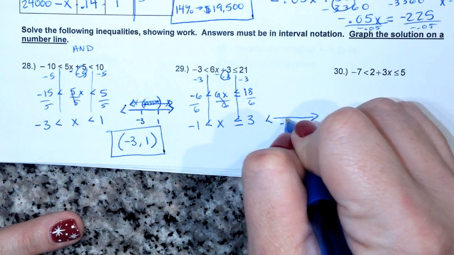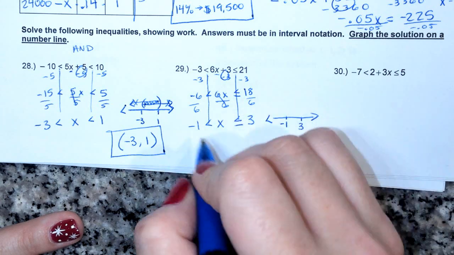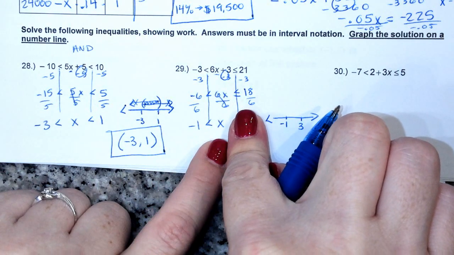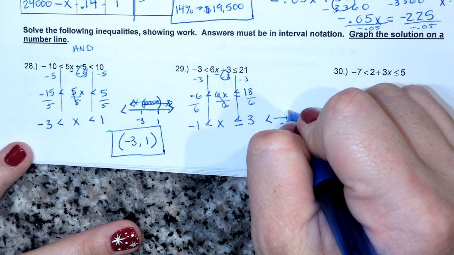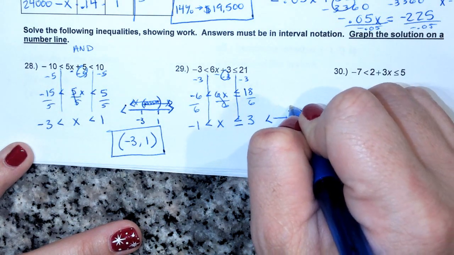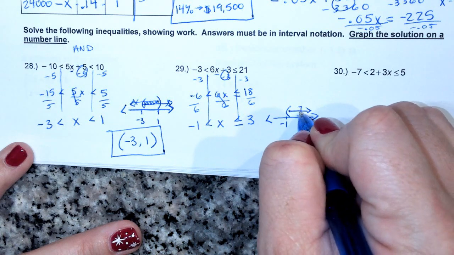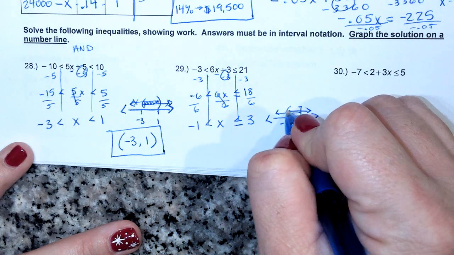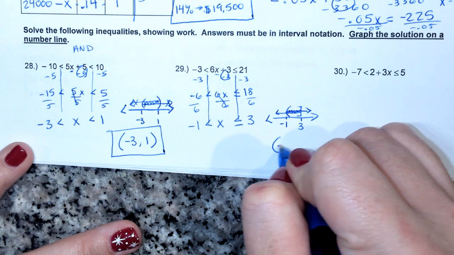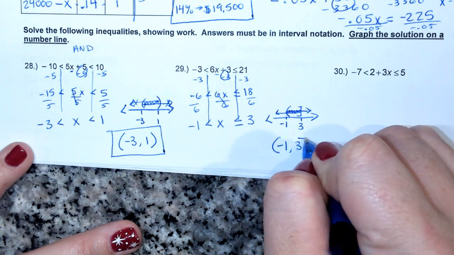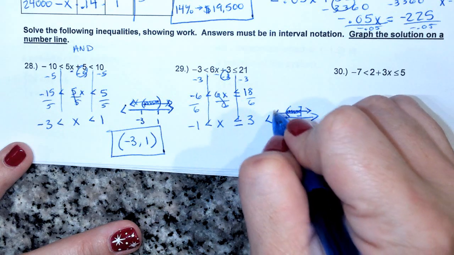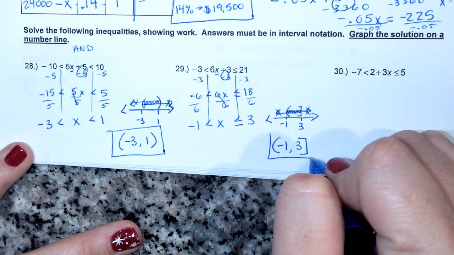So I have negative 1 is smaller than 3. And again, x is being eaten, so x is bigger than negative 1. And it's not equal to, so it's a parentheses. X is less than or equal to 3. This is an equal, so it's a square bracket. And it's still an and problem because it's all together. So it starts at negative 1 with a parentheses and ends at 3 with a square bracket. So that's not a part, that's not a part.